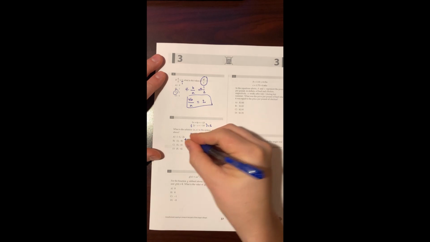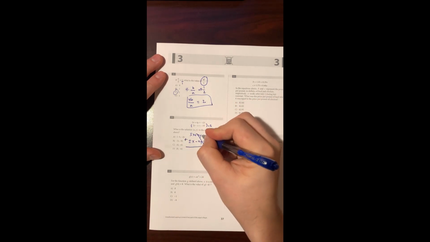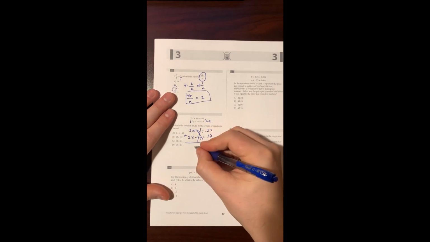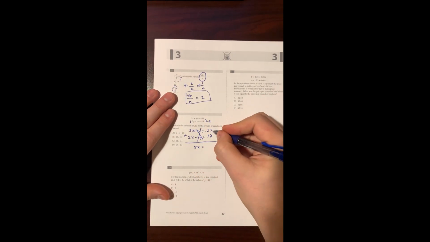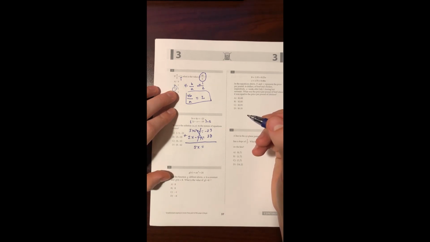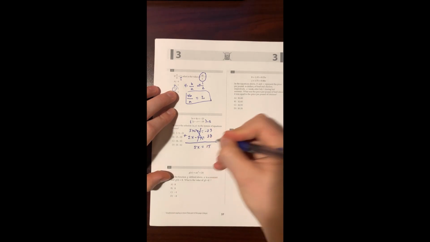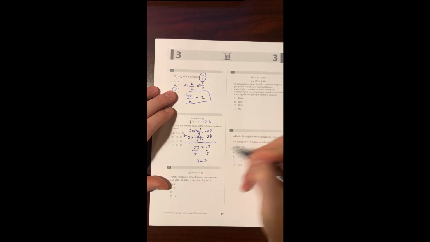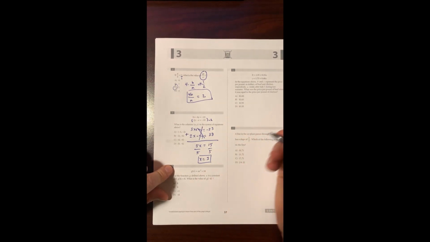Then I can go ahead and add these equations together. So we can notice the y's cancel out, they get eliminated. And 3x plus 2x is 5x. And then negative 23 plus 38 is 15. And then we can divide by 5 on both sides. x equals 3. So that's the first part.